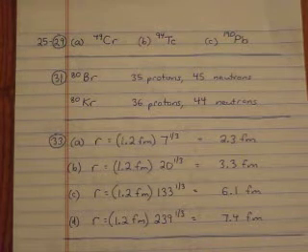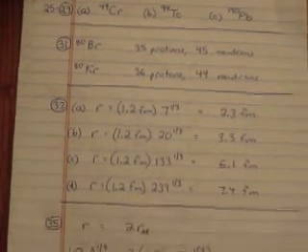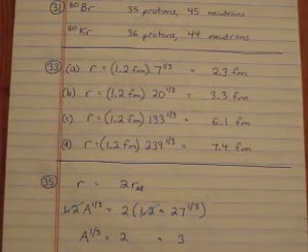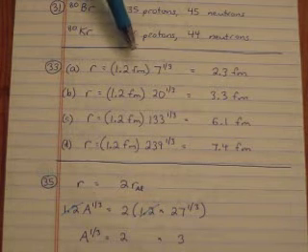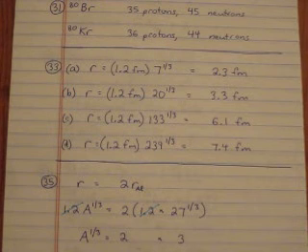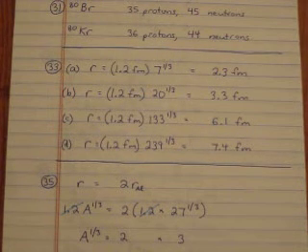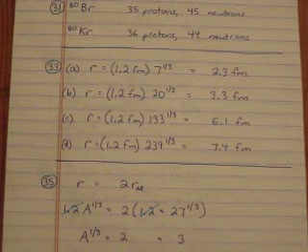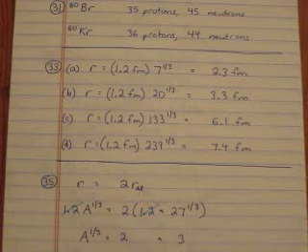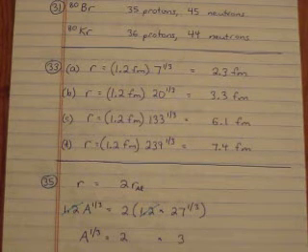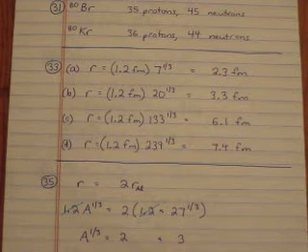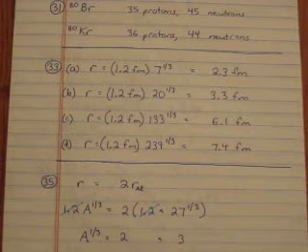Number 33, find the nuclear radii. We use the formula in each case where the radius of the nucleus is 1.2 femtometers times the atomic mass number to the 1/3 power, or the cube root of the atomic mass number. So for lithium 7, you're going to take 1.2 femtometers times the cube root of 7 and get 2.3 femtometers. For part B, 3.3 femtometers. For C, you get 6.1 femtometers, and for part D, 7.4 femtometers.